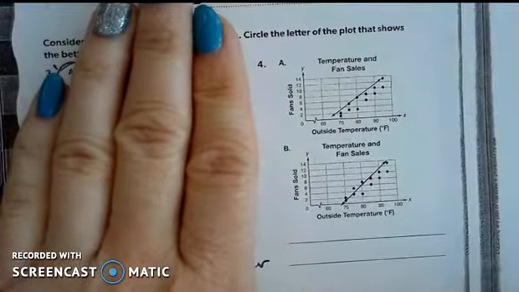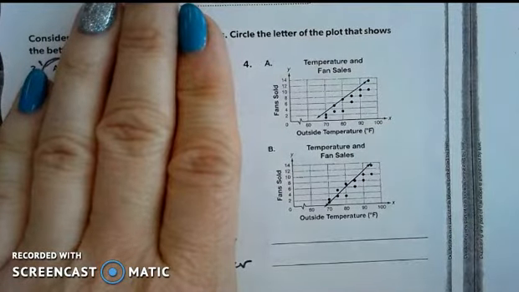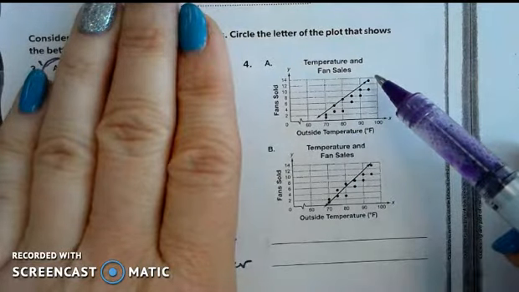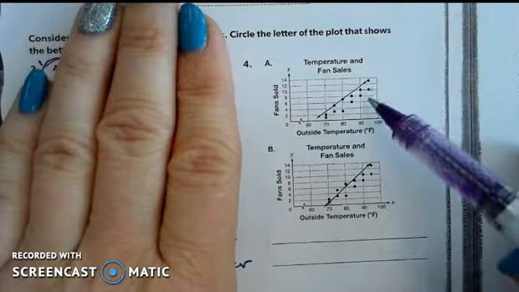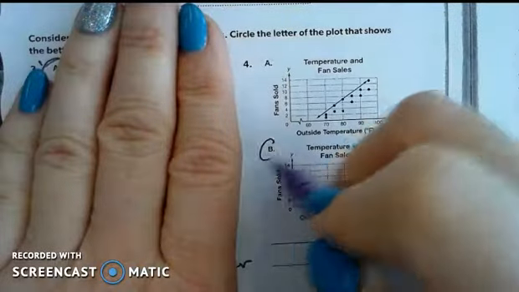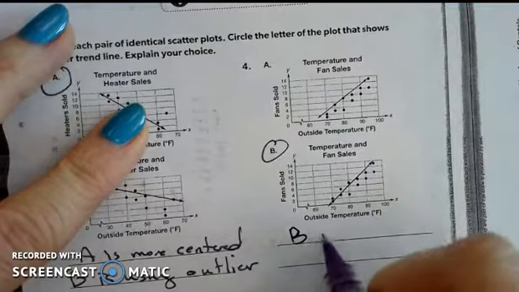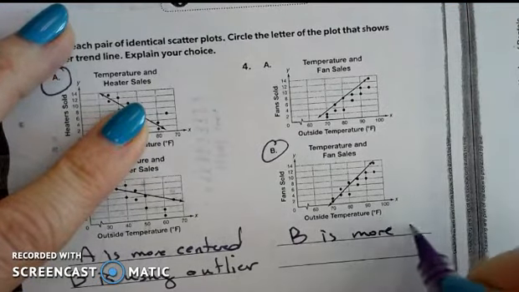On number 4, choosing the best line, A is the right tilt, but all of the points are below it, so it's no good. B is more centered. So we could put that B is more centered.